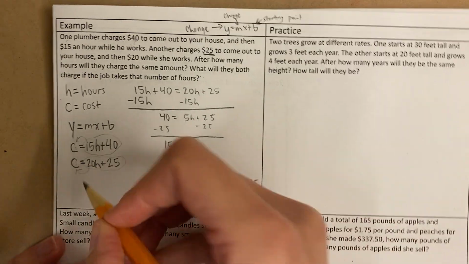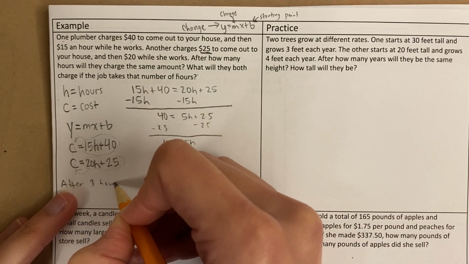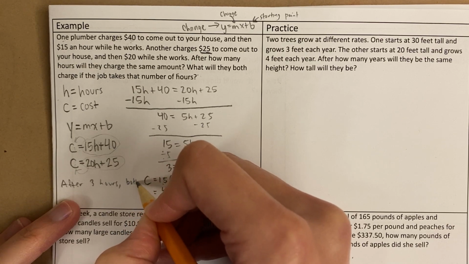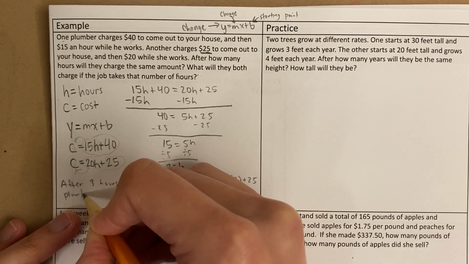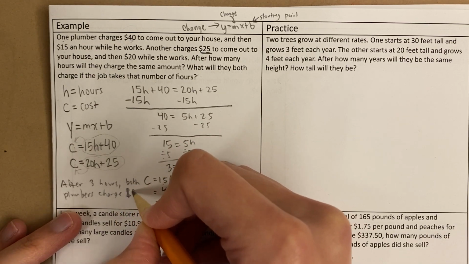And so here's what we know. We know after 3 hours, both plumbers charge $85.